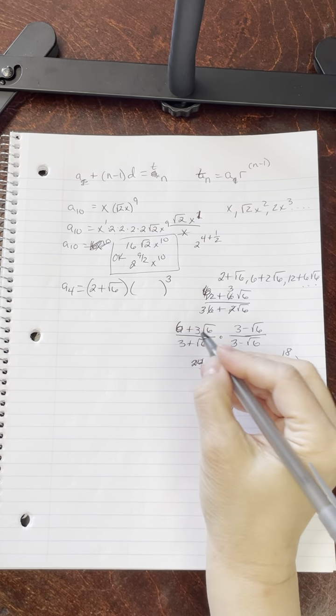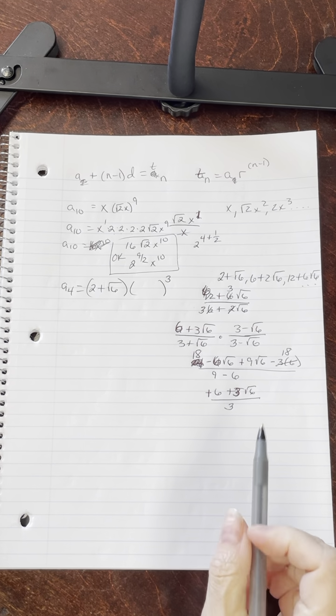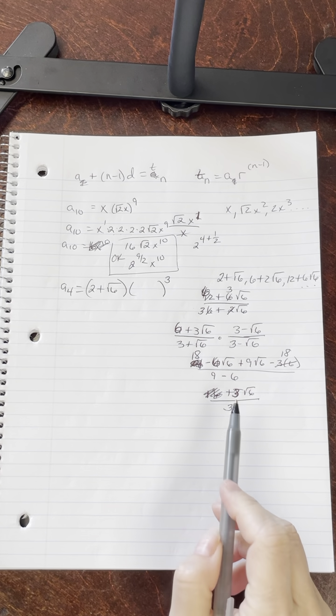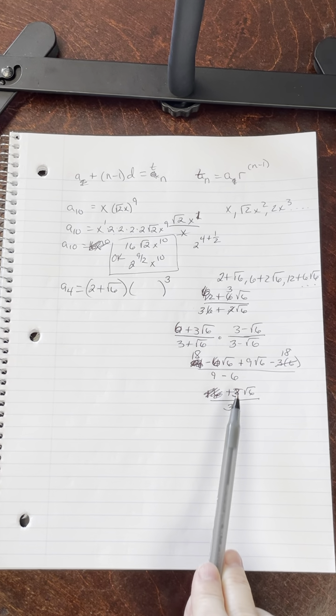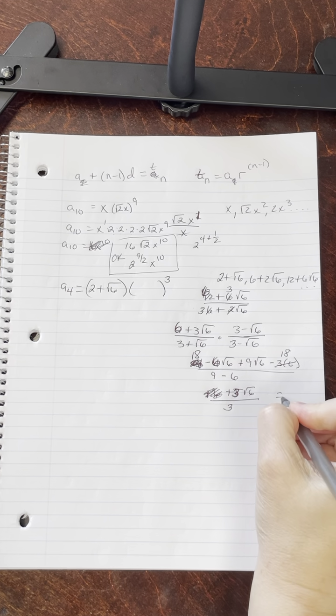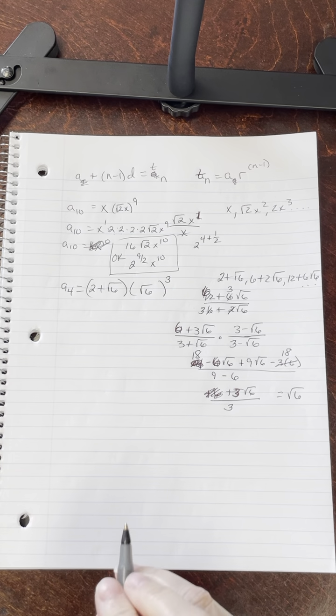Help us all. 6 times 3, not 24. 6 times 3, 18. 18 minus 18, all gone. I knew it should work. Sorry about all the confusion there. Then 3 divided by 3 will be the root 6. Now I've gotten the ratio that I was supposed to get. My goodness. And then we need to fill in and finish it.